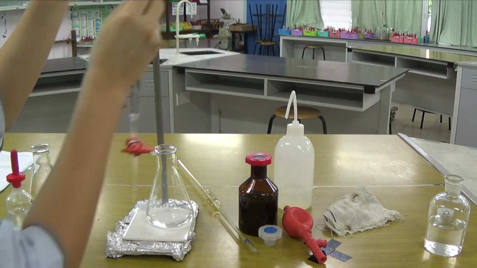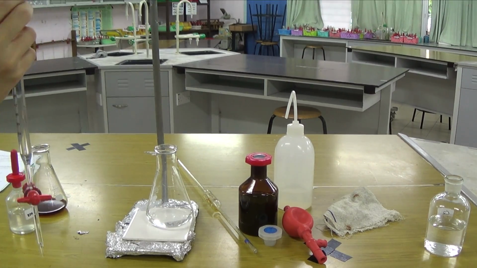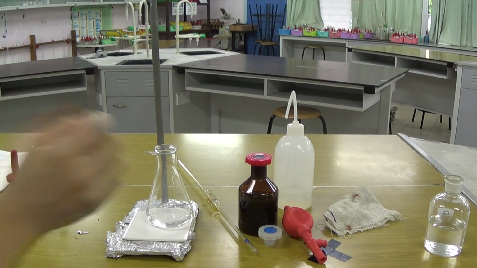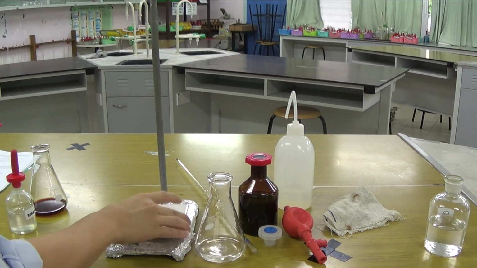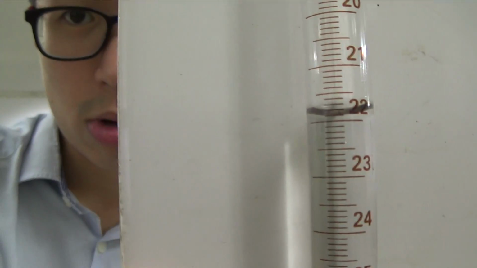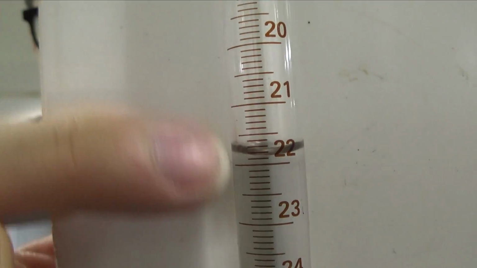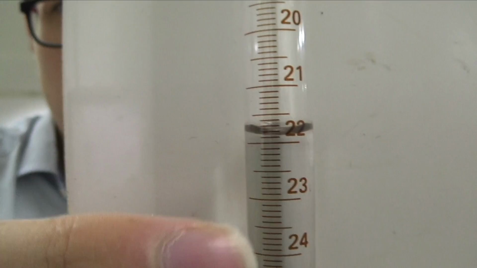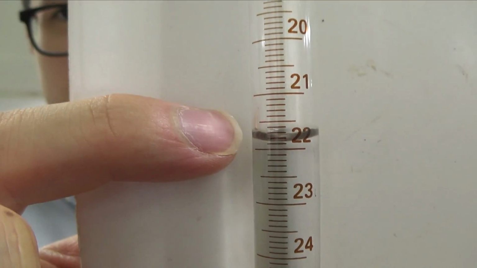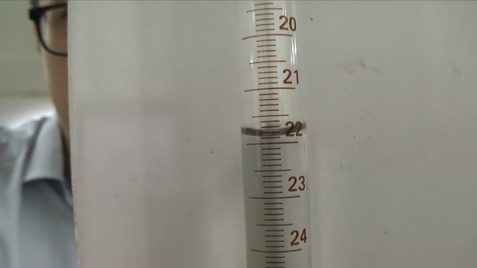This one is 21.9 cm cubed. If I just bring my white tile here, 21.9 cm cubed. Hopefully you can see that better. Let me just move that out a little bit. So 21.9 cm cubed. So reading below the meniscus, 21.9 cm cubed. So you've got 21, 22, so you're reading downwards. So 21.1, 2, 3, and so on. Middle point is 21.5. So you've got 21.9 below the meniscus there.